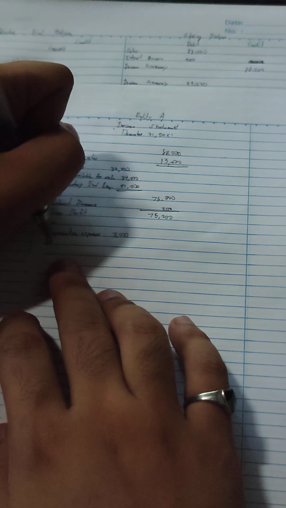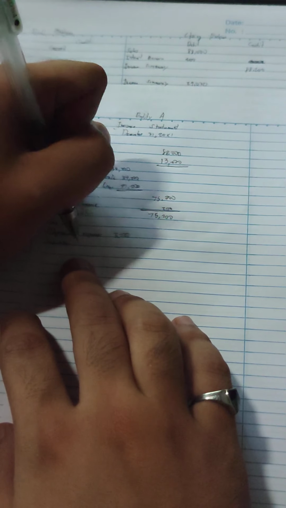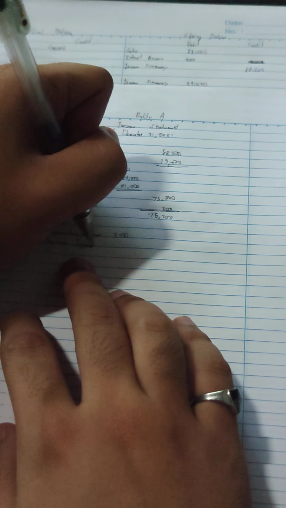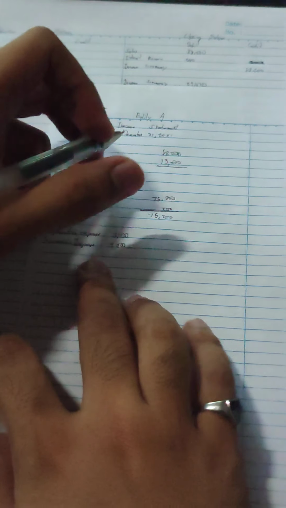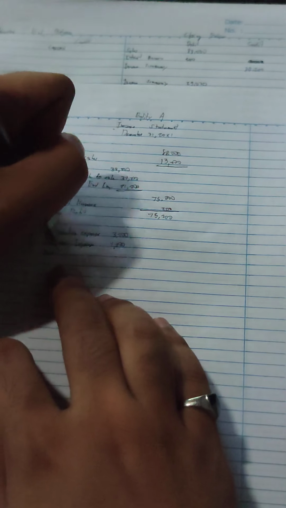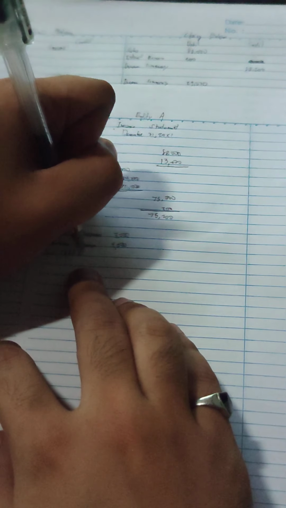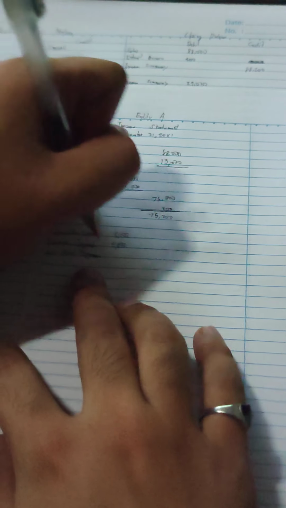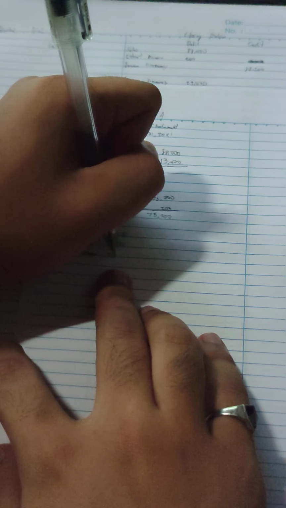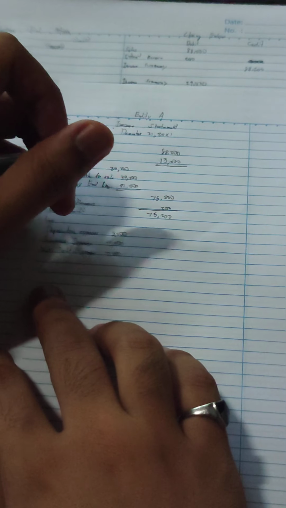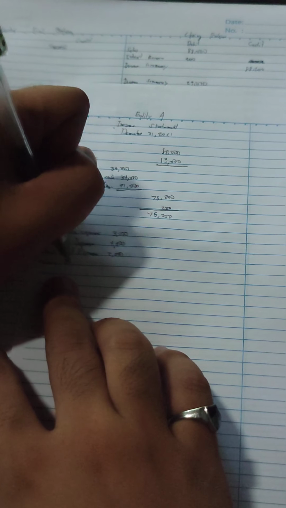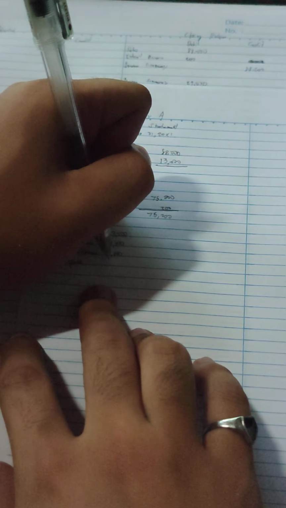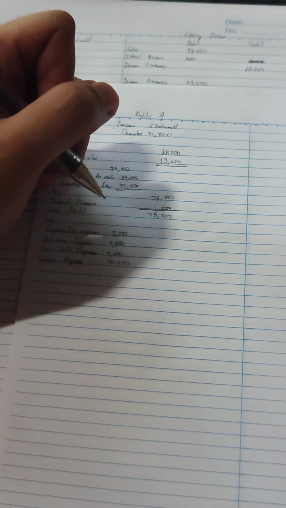Insurance expense, 4,000. And bad debt expense, 2,000. And the salaries expense, 20,000. Okay.